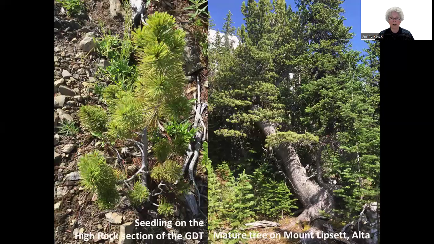The other type of pine along the GDT is the whitebark pine, which is an endangered species in Canada. It is illegal to cut this tree because of its threatened status. So the GDT has to go around whitebark pine, and volunteers need to know how to identify it.